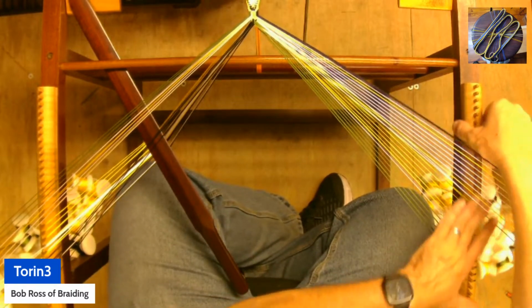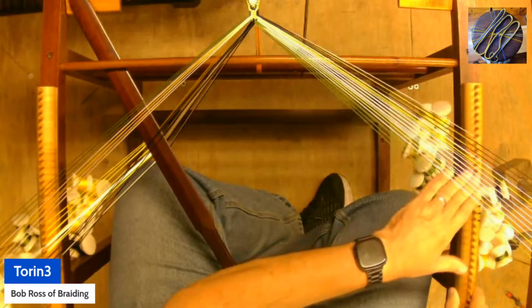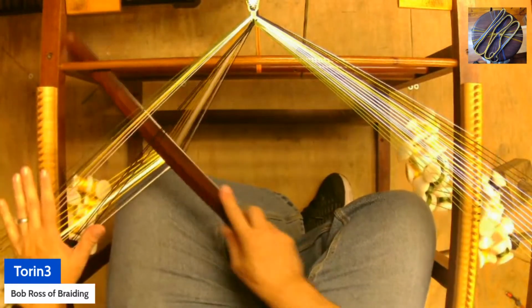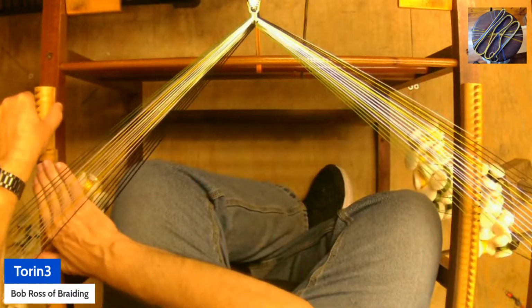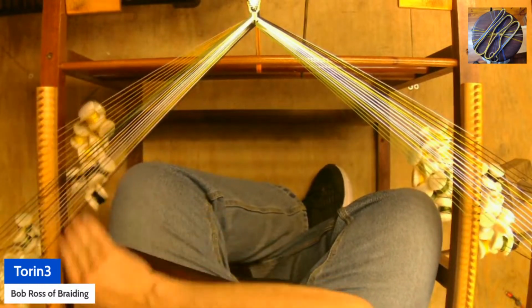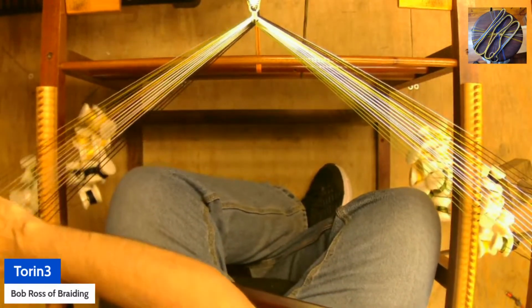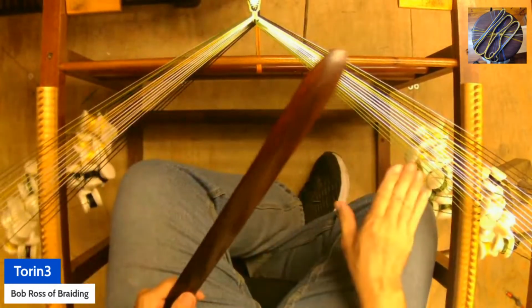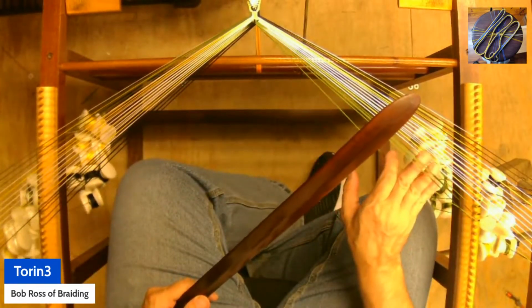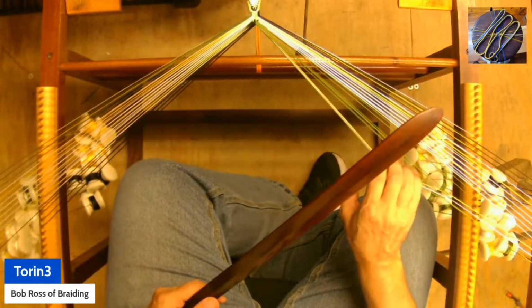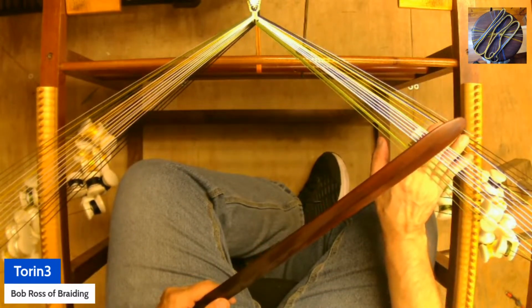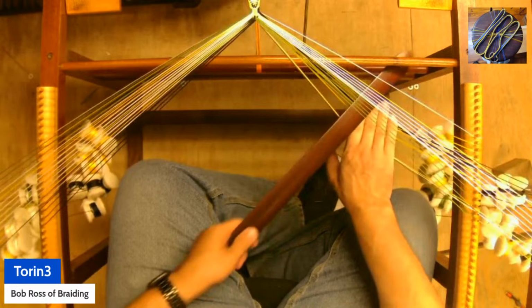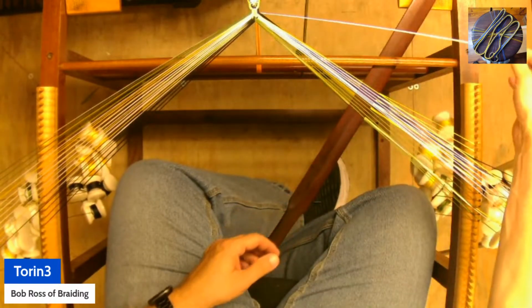We should start seeing the full Kikko pattern pretty soon. So 1, 2, 3. Yeah, this is feeling a little more comfortable. The further forward they are, the easier it is to get your fingers in between.